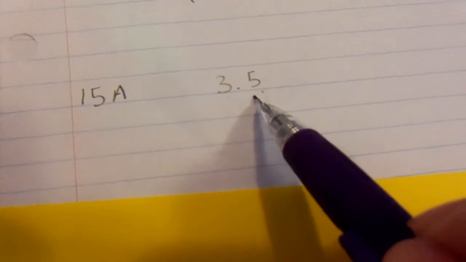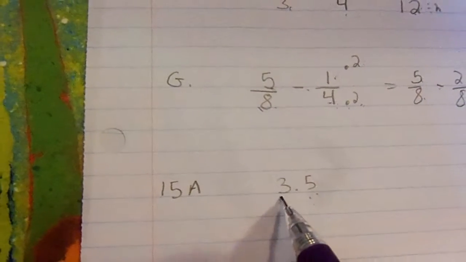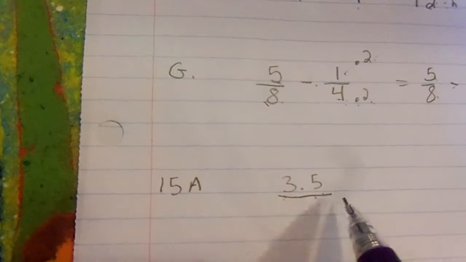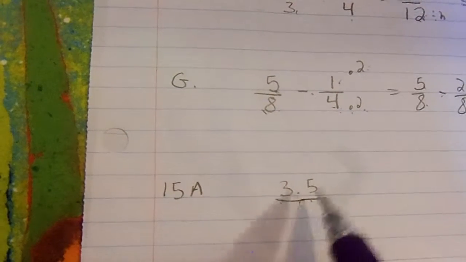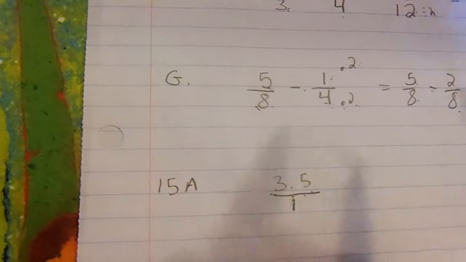So 15A wants us to take this decimal, 3.5, and turn it into a fraction. So I am a baker, and so I know that 3.5 would be like 3.5 cups. But let's figure out how to solve this mathematically. So we're going to turn this into a fraction, and by doing that we're going to put it over 1.